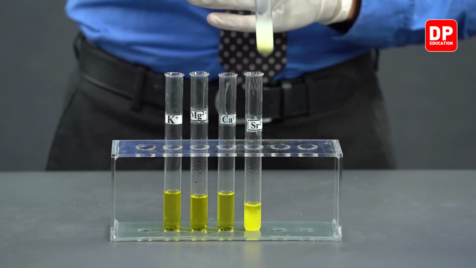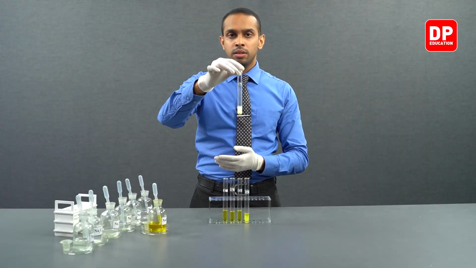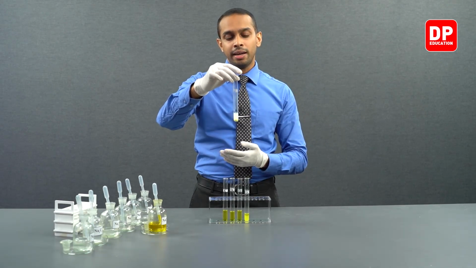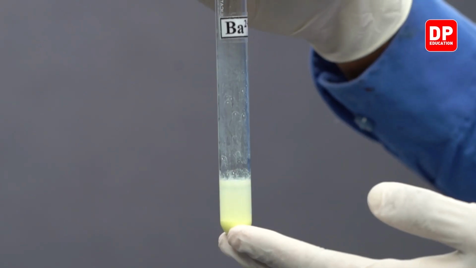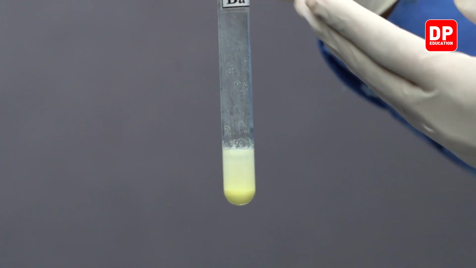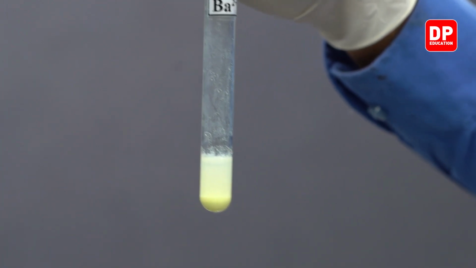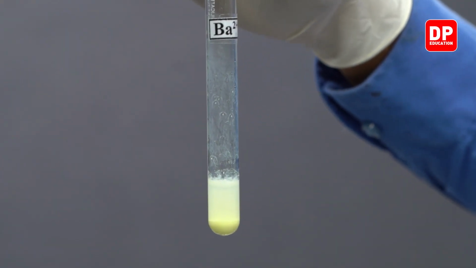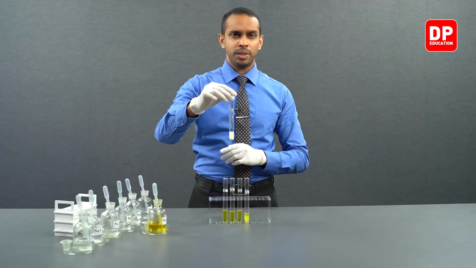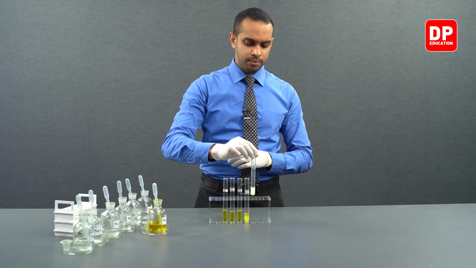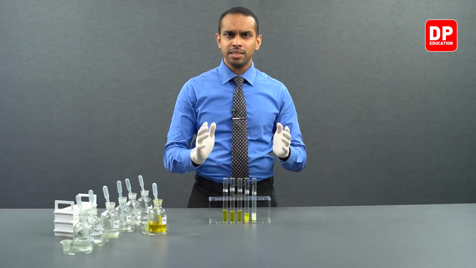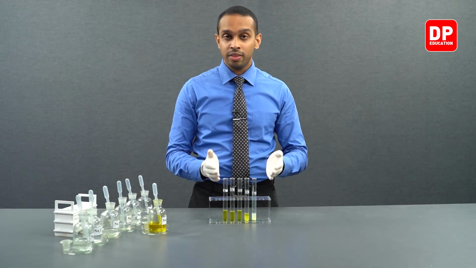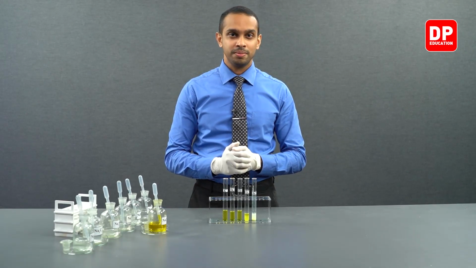And finally, when we added chromate anion to barium cation, we saw the formation of another yellow color precipitate, which is barium chromate. Barium chromate is also a yellow color water insoluble precipitate. This is how chromate ion reacts with the cations that we have here today.